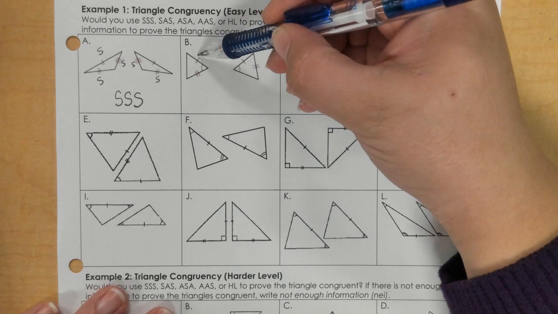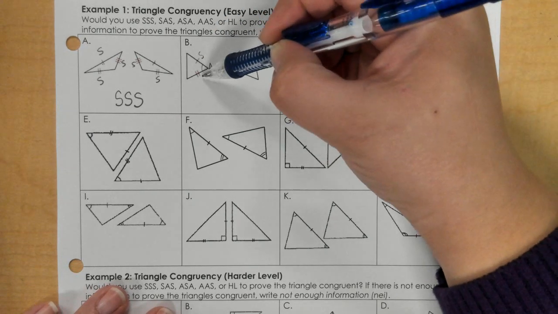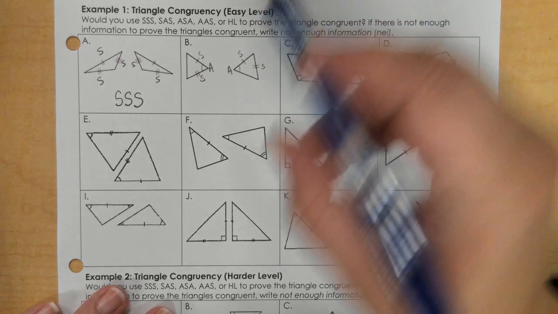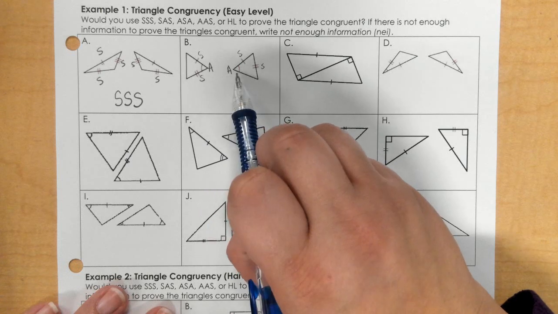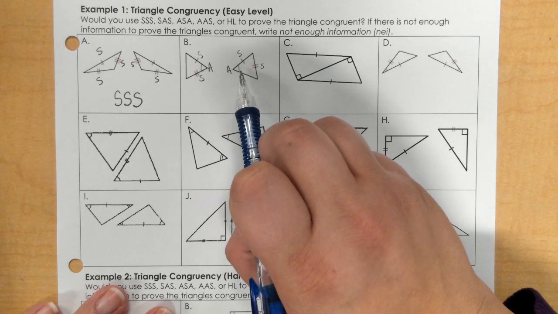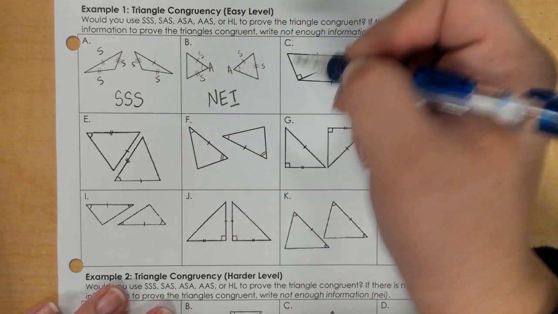Here I've got a side, an angle, and another side. But if I look here, this side is not right next to the angle like it is over here. So this one is NEI. It can't be proved.